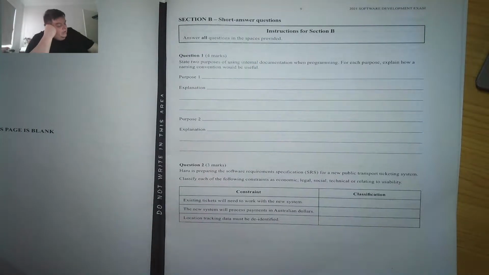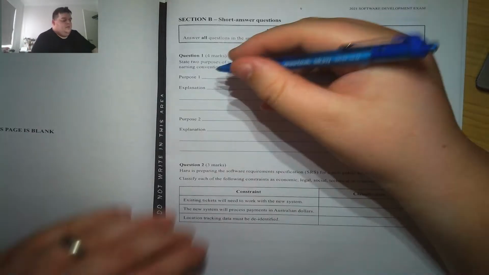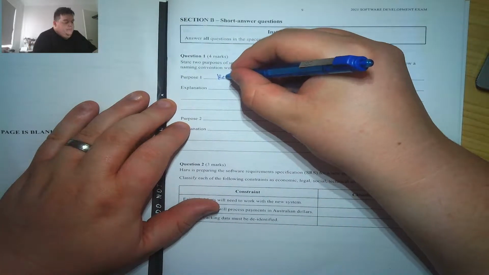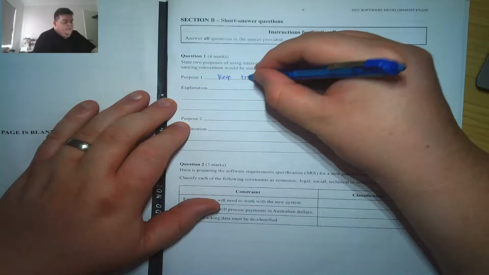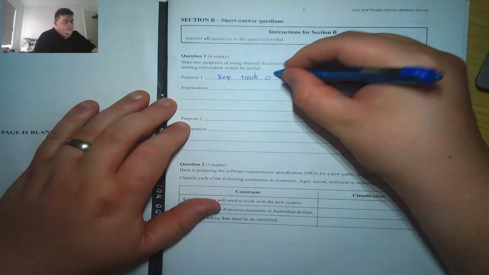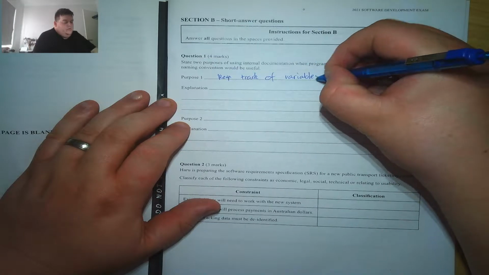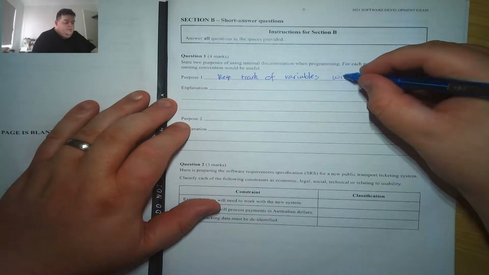All right. Two purposes of internal documentation. Explain how naming convention would be useful. Okay, so internal documentation, how it can be used to keep track of variables. Variables with meaningful names.